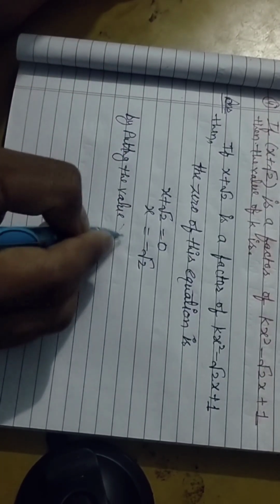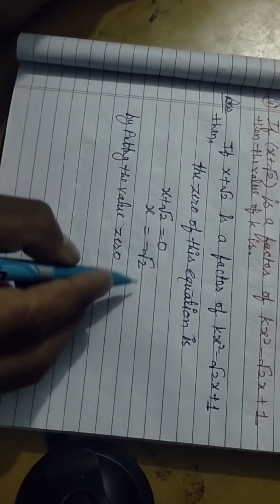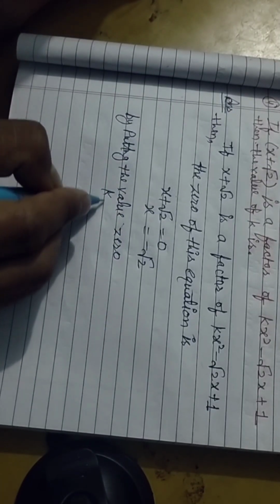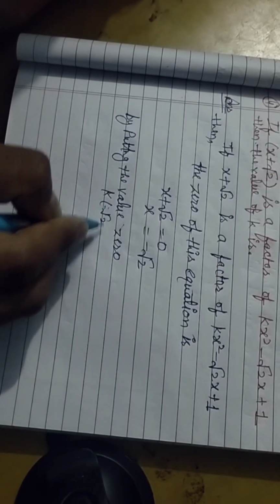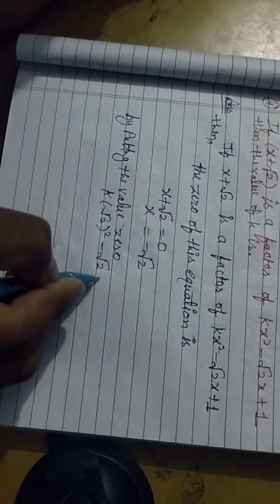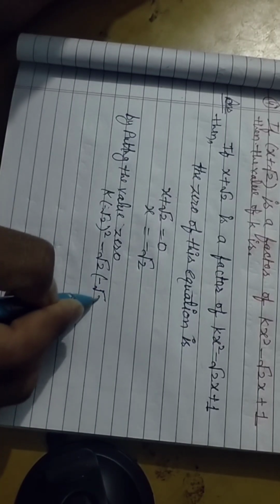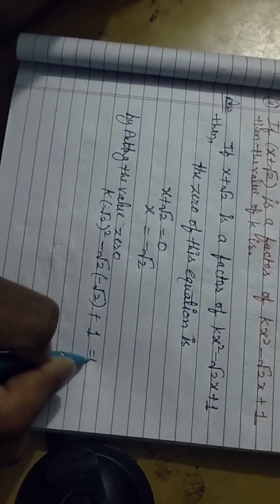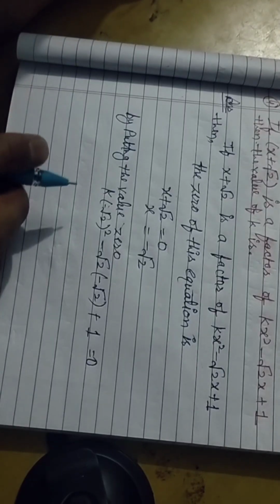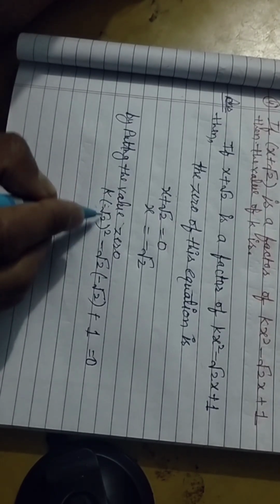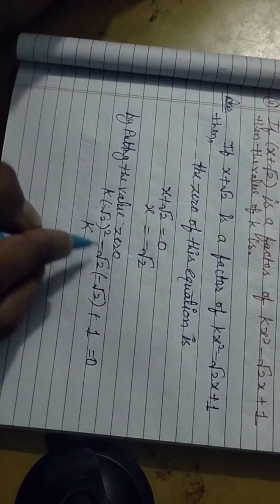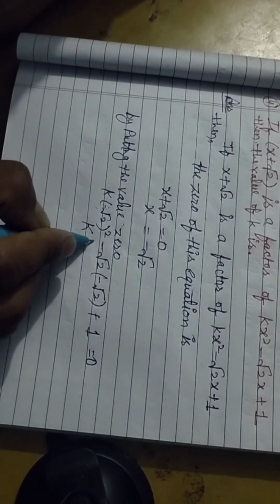By putting the value of the zero, k times minus root 2 whole squared, minus root 2 times minus root 2, plus 1 equals 0, because this is a zero. Now here the square of minus root 2 is equal to 2.